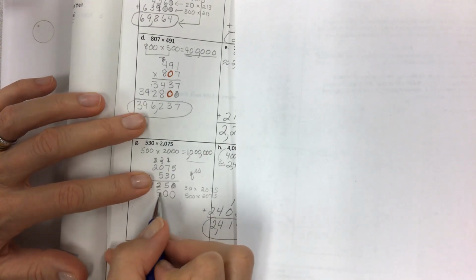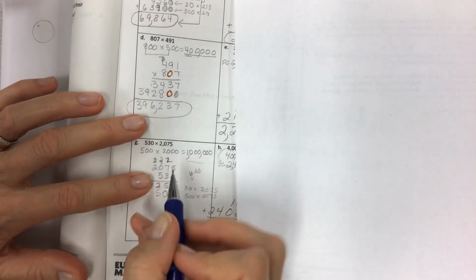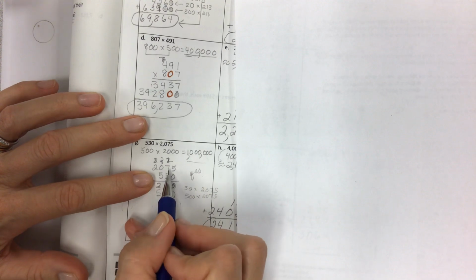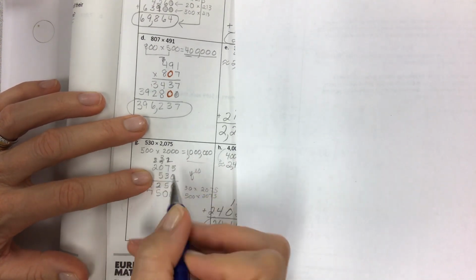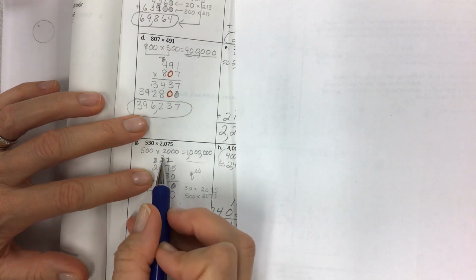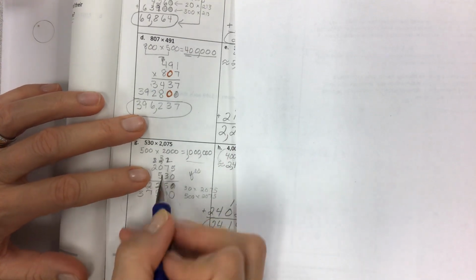5 times 5 is 25. Now I have 2 there. 5 times 7 is 35 plus 2 is 37. There's my 3. 5 times 0 is 0, but I need the 3 to come down. And 5 times 2 is 10.